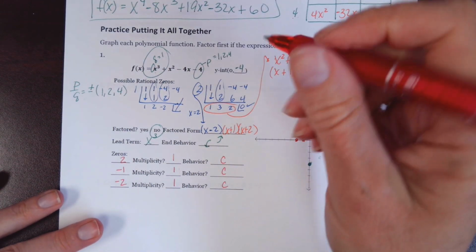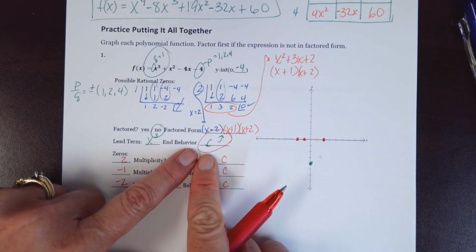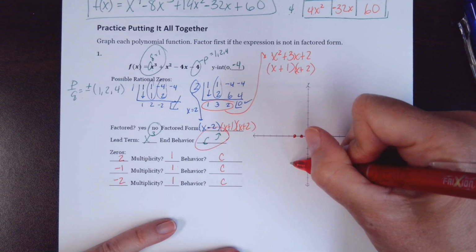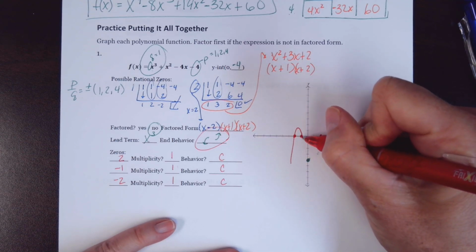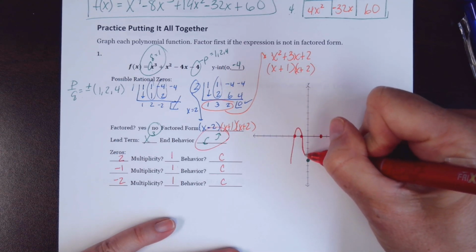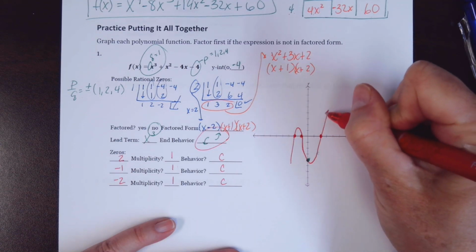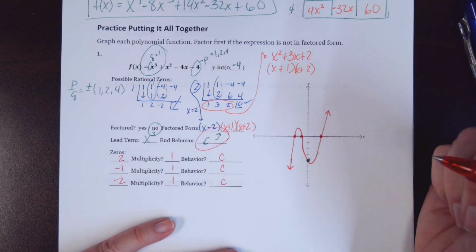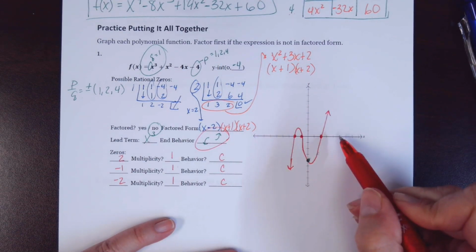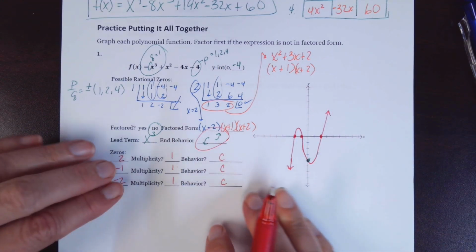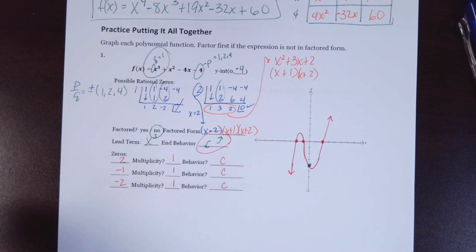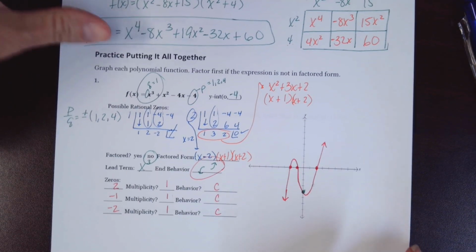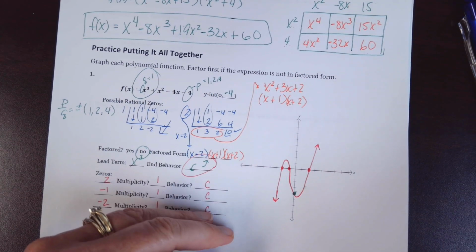My end behavior tells me my starting place. I'm going to start low, hit all of those, and finish high. I was able to hit all my points, everything matched. My zero multiplicity chart is right there to read. We got it factored and graphed. Okay, let's do the next page.